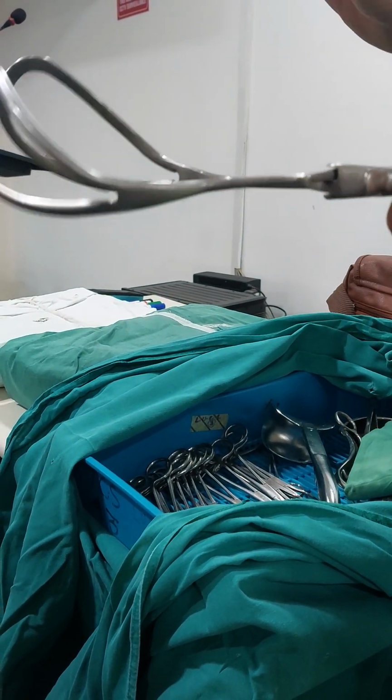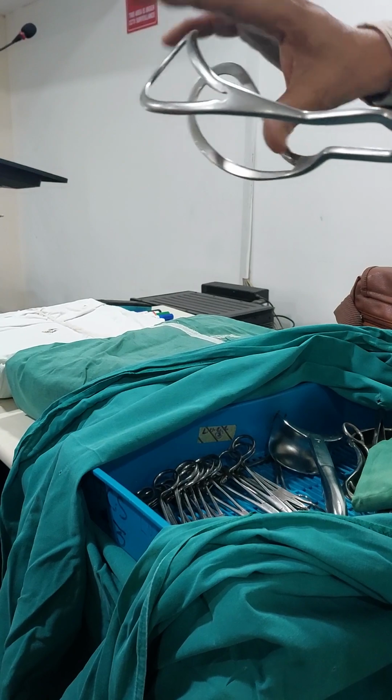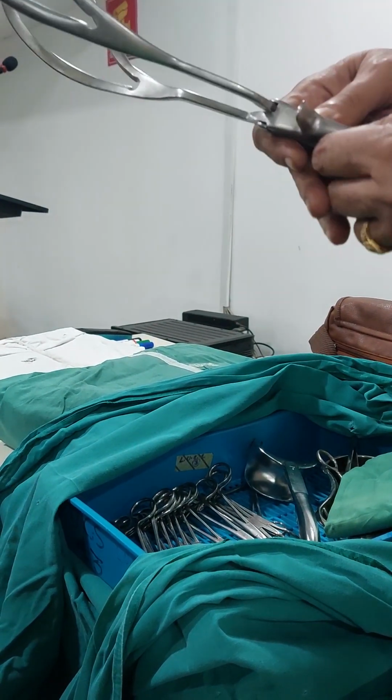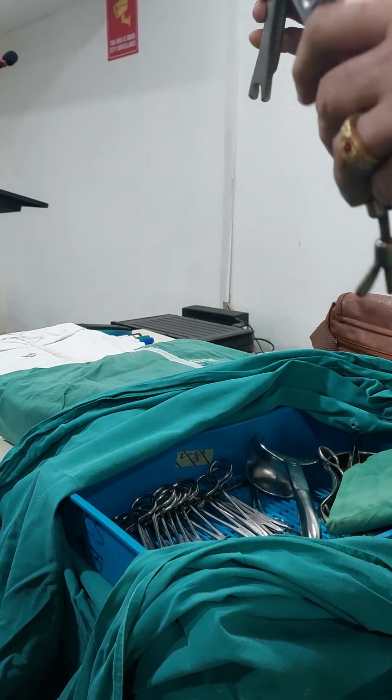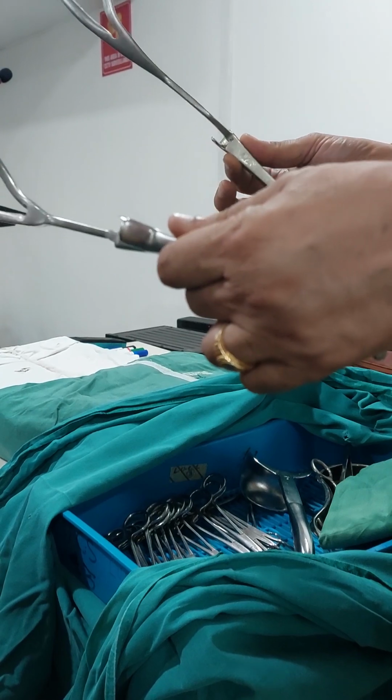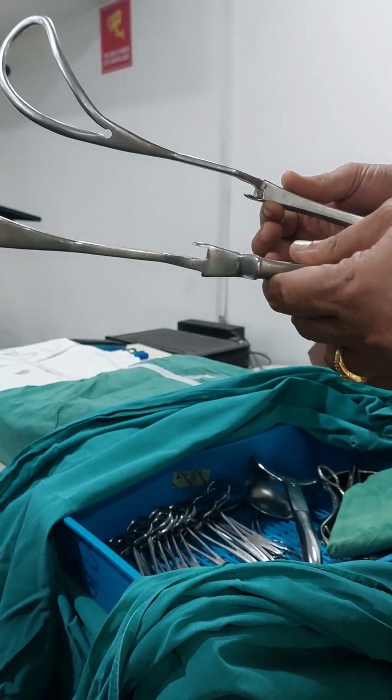So, four criteria: the cervix has to be fully dilated. Before that, you cannot apply this. The cervical tissue will get stuck here and it cannot get locked. How are you going to identify the side? Which side of the blade? Left or right? How are you going to identify?